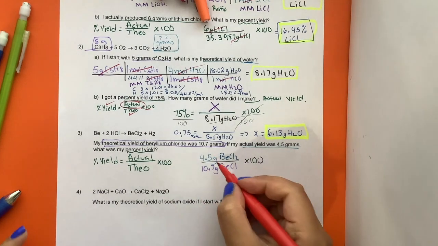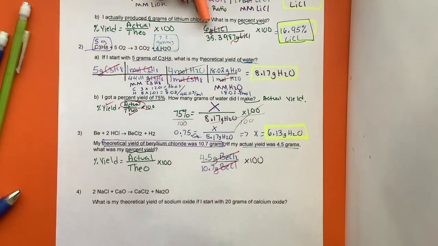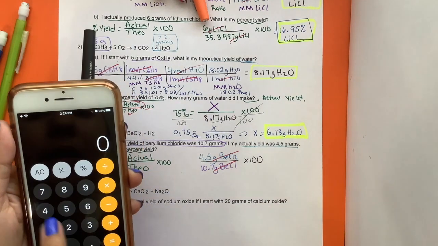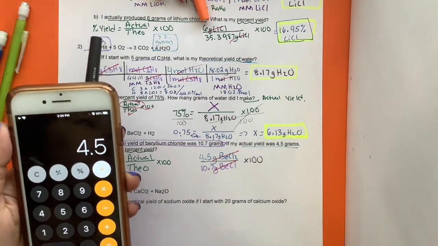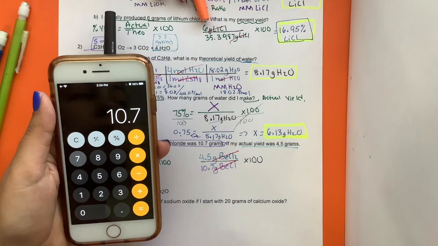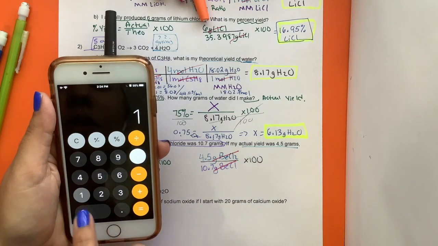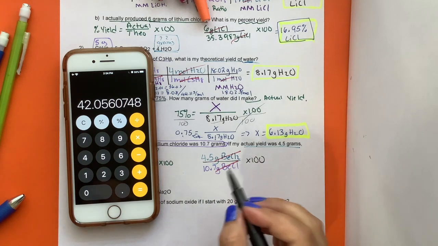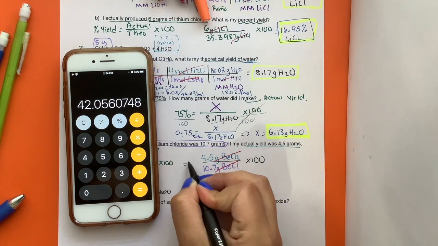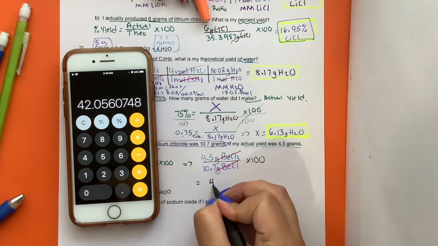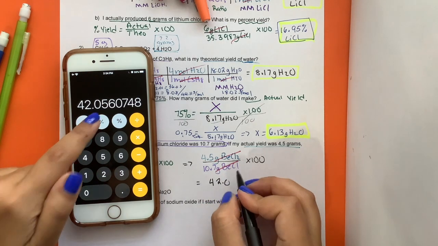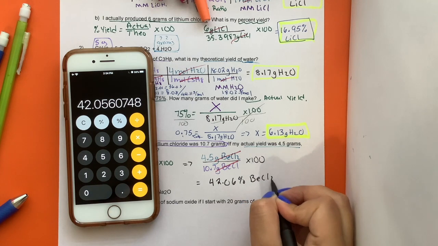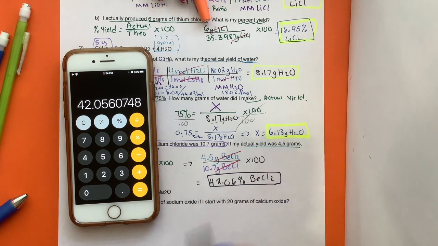Like this, grams cancel out. So all I have to do is do 4.5 divided by 10.7 times 100, and it's going to give me 42.06% of BeCl2. And that's my final answer.